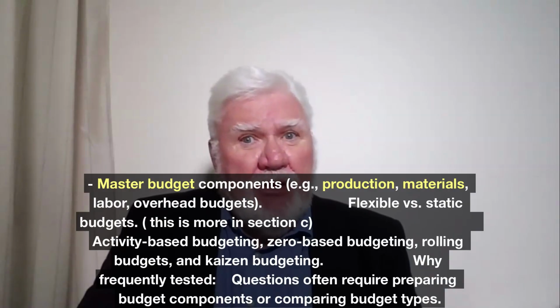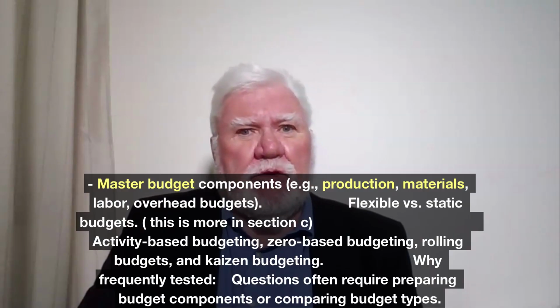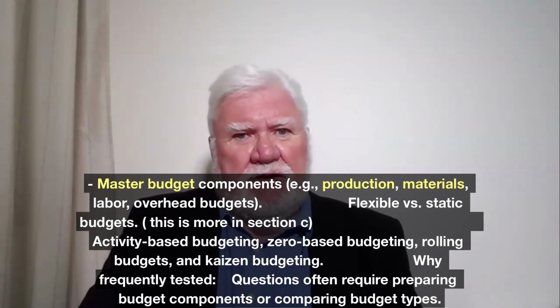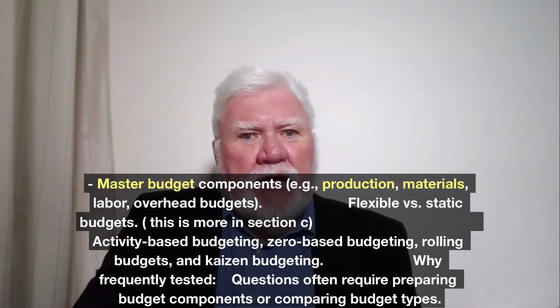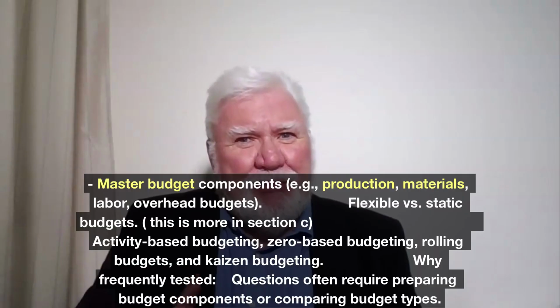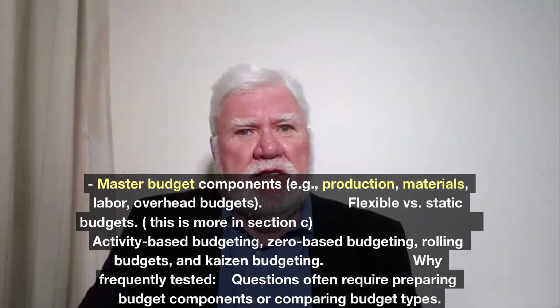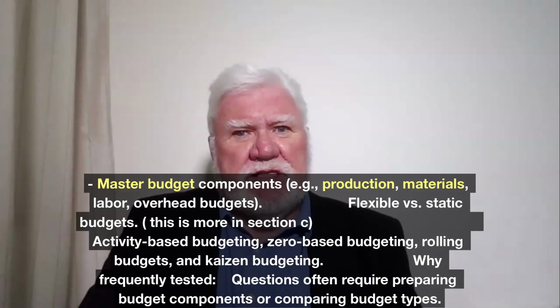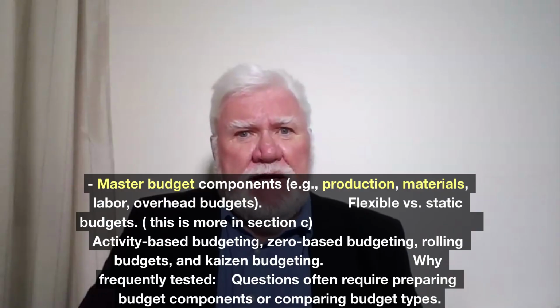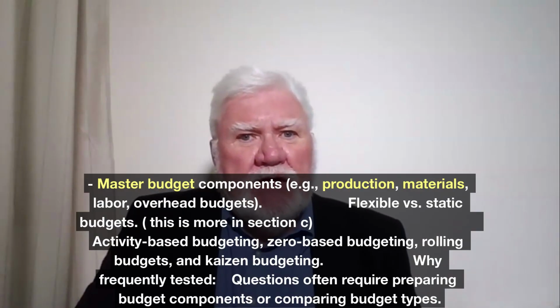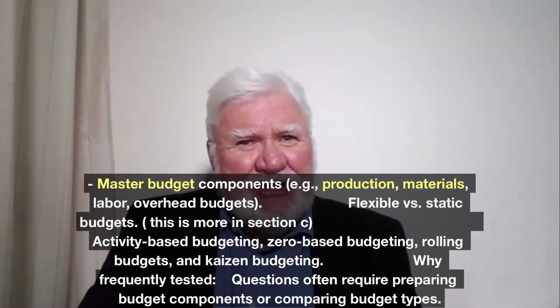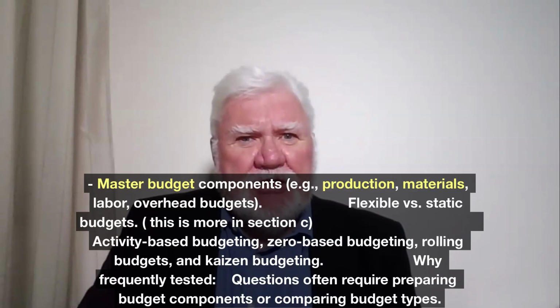Then there's flexible versus static budgets. Now, this is more in the C section of the learning outcomes, but it's combined with the budgeting in the B section for some calculative questions. You should know what an activity-based budget is, as well as a zero-based budget, and rolling budgets, and that Japanese thing called the Kaizen budget. Know those different methods. Why are these frequently tested? Well, questions here often require preparing budget components or comparing budget types.